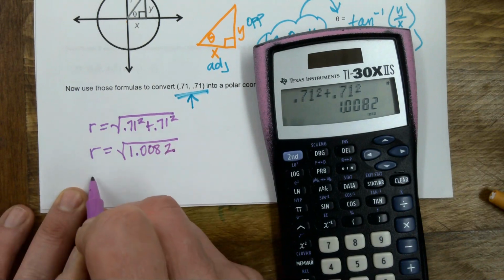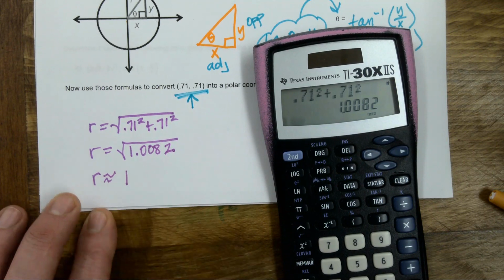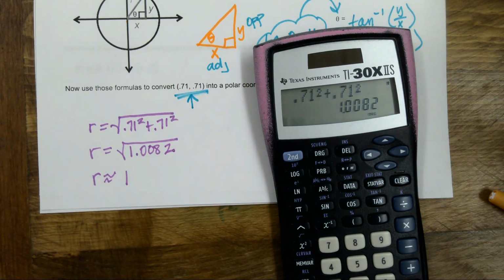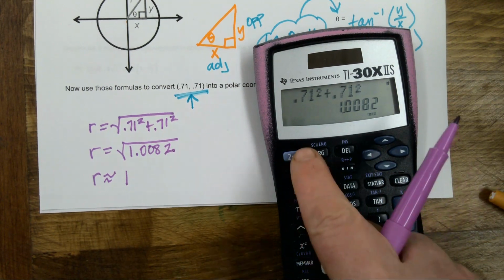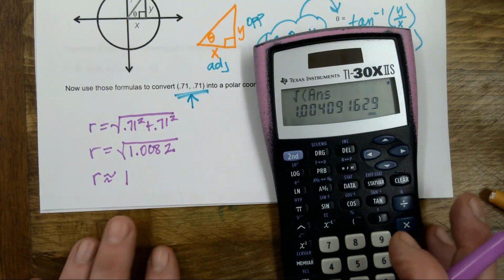And when I took the square root, I got roughly 1.00 something, but I'm going to keep it at 1. So again, the square root of that value, and I get 1.004, close enough to 1 for me.